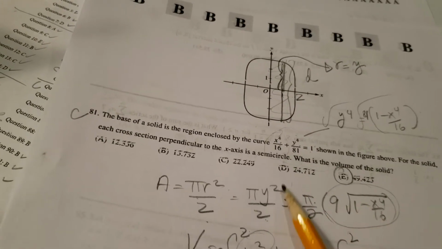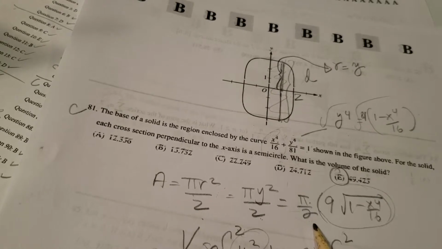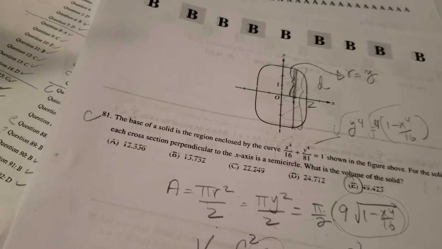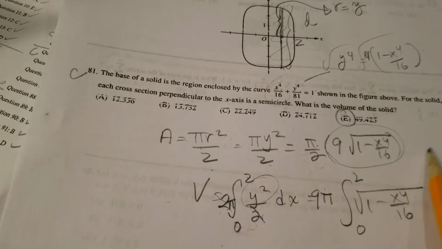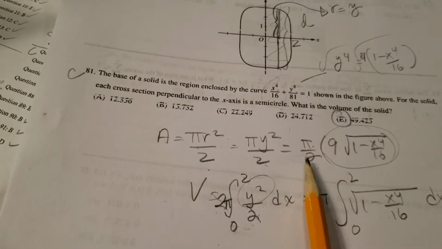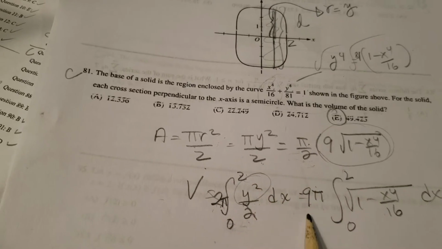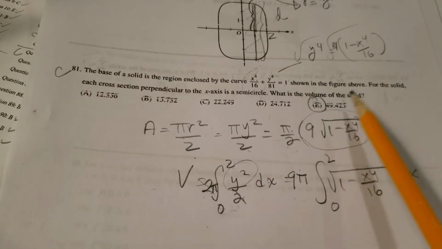But I'm multiplying it by 2 because I'm doubling it, because I'm only evaluating from 0 to 2. So I'm doubling this, so the 2 cancels out, and I'm just left with the 9 pi on the outside and the integral. And that gave me this. Okay.